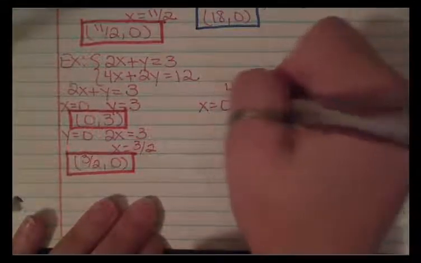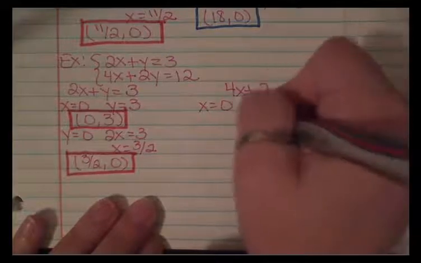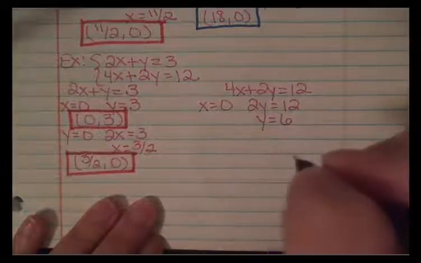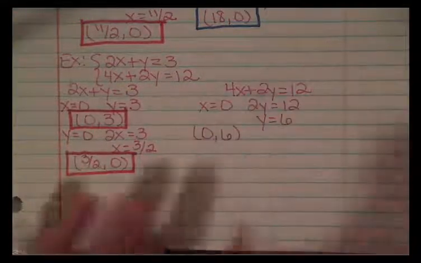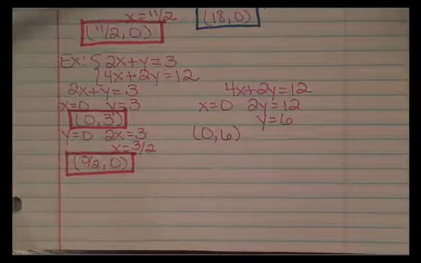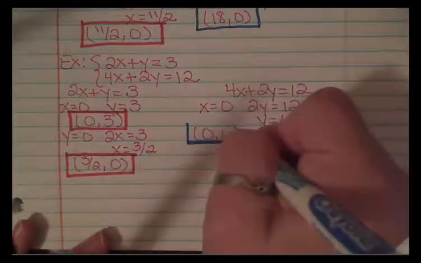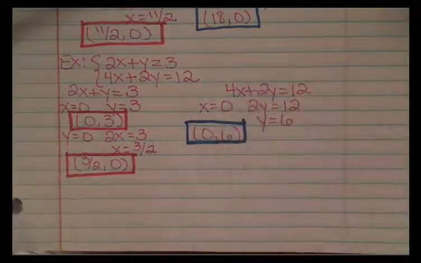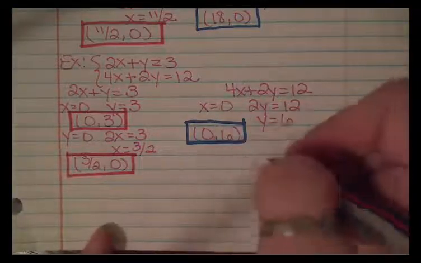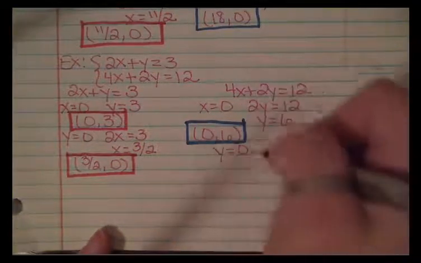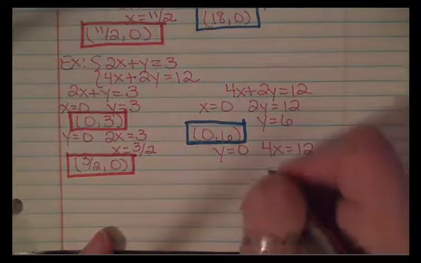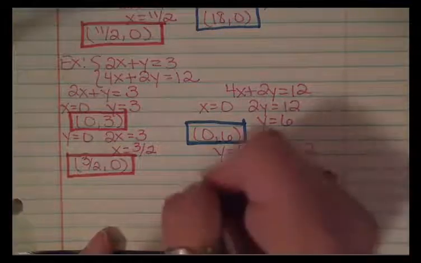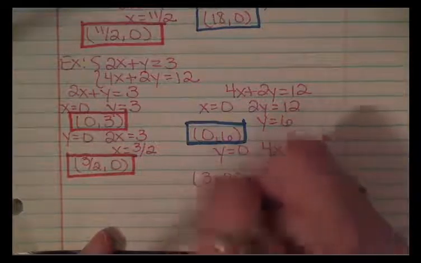That'll leave me with 2y equals 12, so y would be 6. So that would be 0, 6 as my first point on my blue line. And then if I let y equal 0, I would have 4x equals 12, x equals 3. So I'd have 3, 0 as my second point.